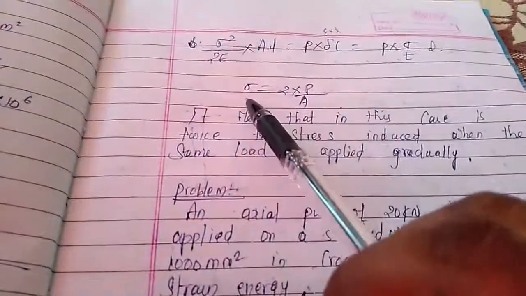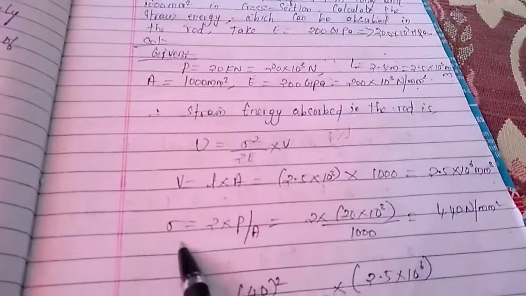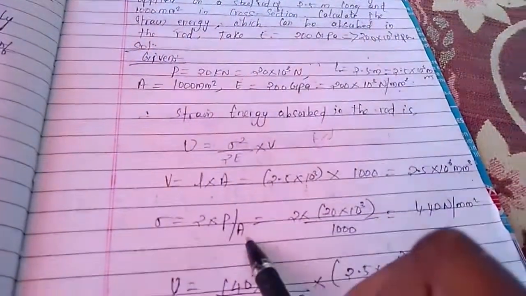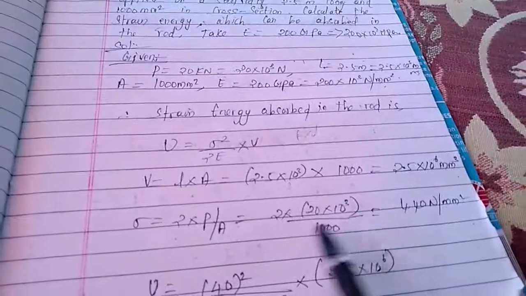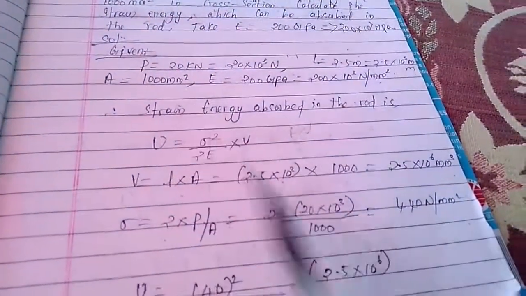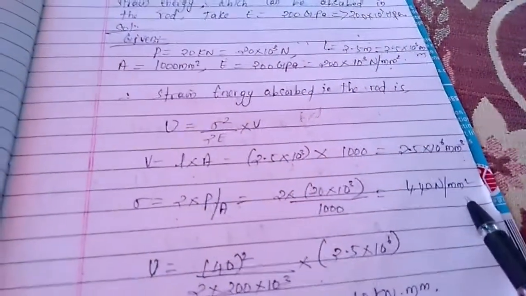Sigma is nothing but what? According to the suddenly applied load, sigma is equal to 2 into P by A. So write the formula: sigma is equal to 2 into P by A. That is equal to 2 into the load, which is given as 20 into 10 power 3, divided by the area, which is 1000. Substitute, and you will get sigma as 440 Newton per mm square.